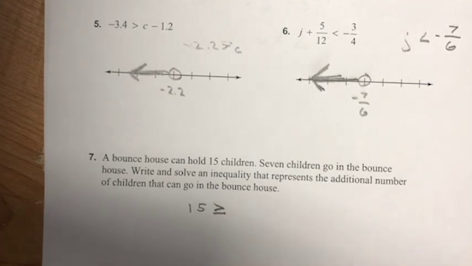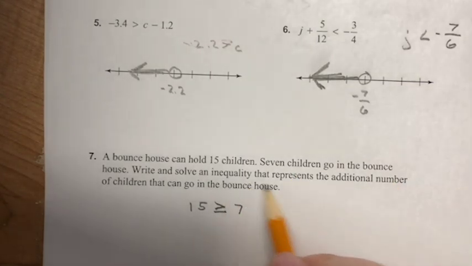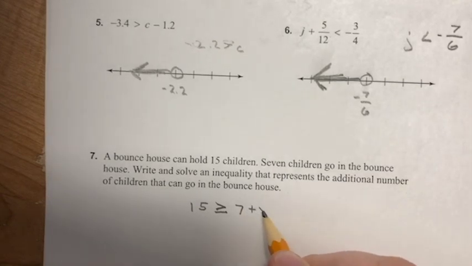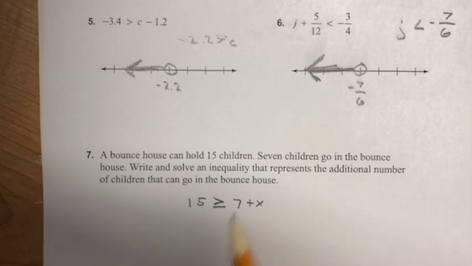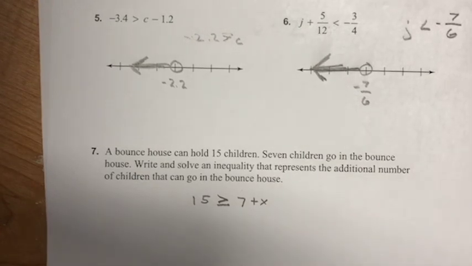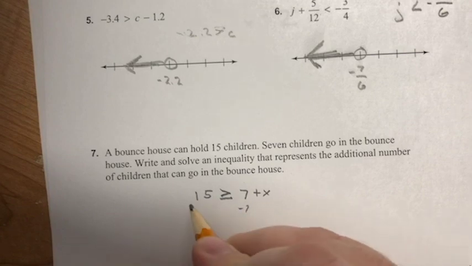Now, we know that 7 children have gone into the house, because that's what it says. So there's 7 in there right now, and we can add an x amount of people, but it cannot be any more than 15.